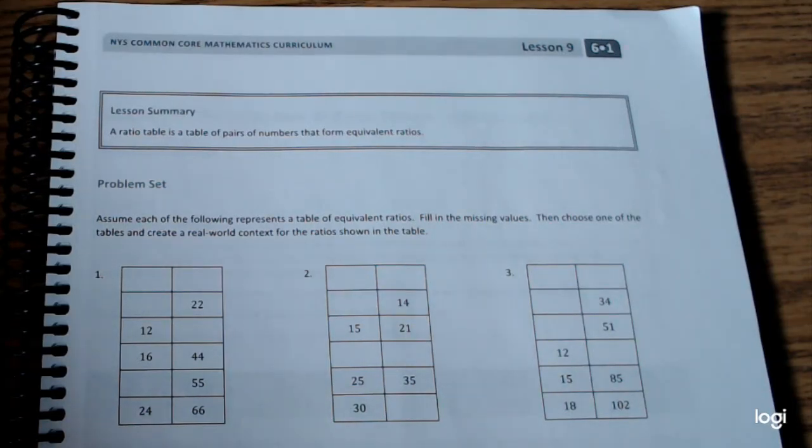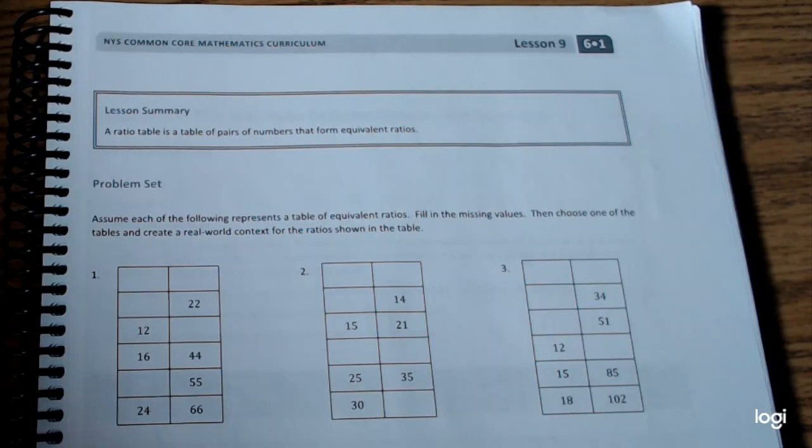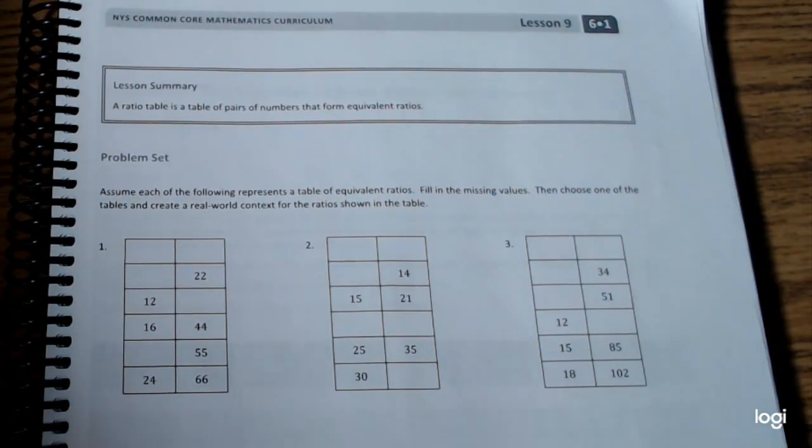You're going to notice on the screen I've gone back to lesson 9. We're looking at lesson 9, module 6.1. One of the reasons why I did that is because I think we want to do a little bit more practice with ratio tables and being able to solve them. So if you could open up your books to S35. All right, so as you look, we have 3 ratio tables that I want to see if you can go ahead and fill in and find the missing numbers.